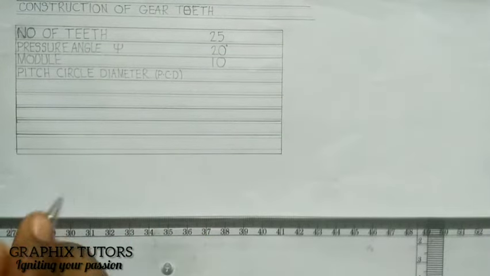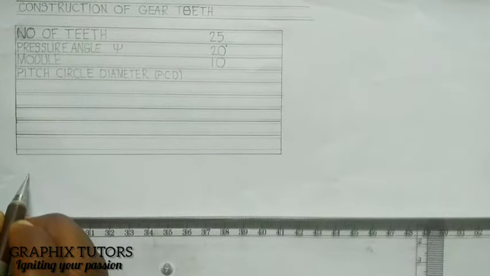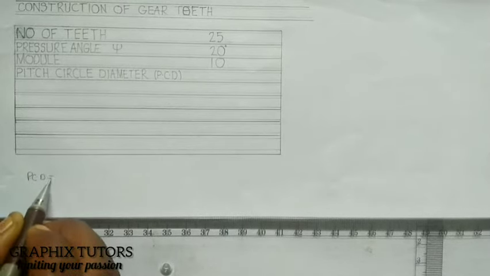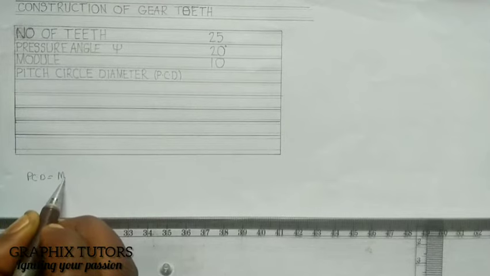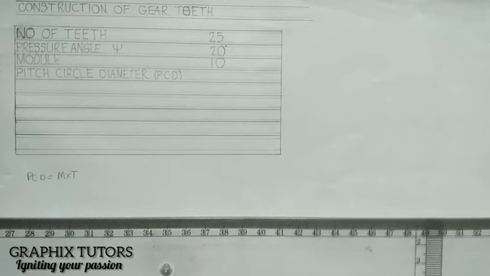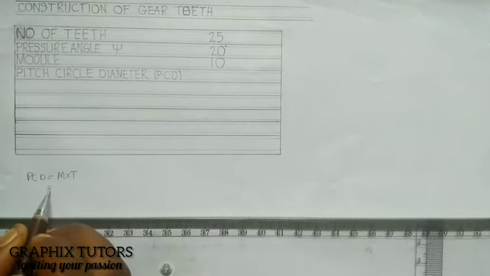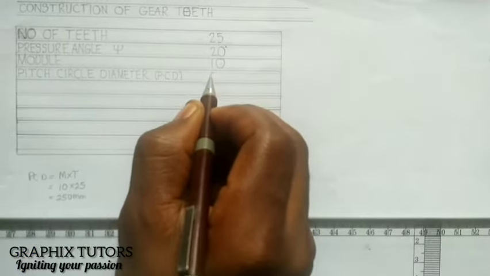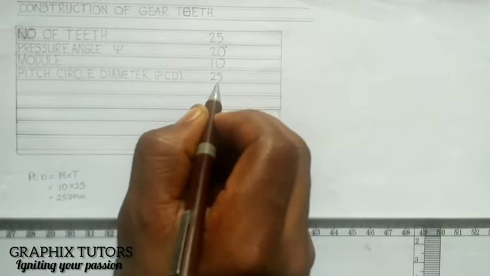We know very well that my PCD is equals to what? The module times what? The number of what? Of teeth. And what's our module? Our module is given to be 10, and our number of teeth is 25. And this will now give us 250 millimeter. So the PCD is given to be 250 millimeter.